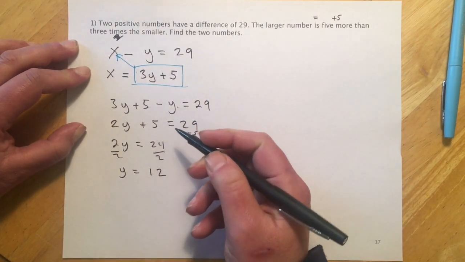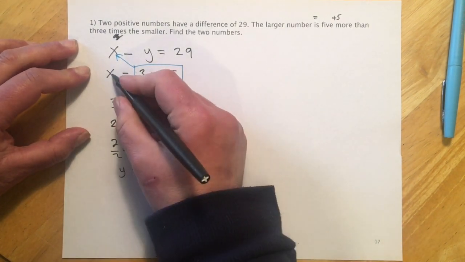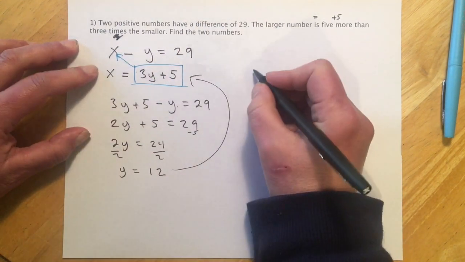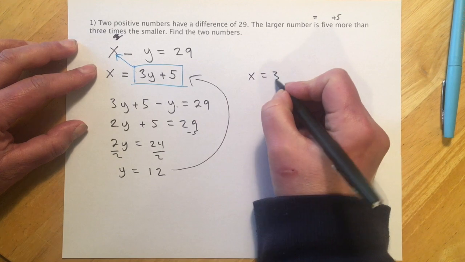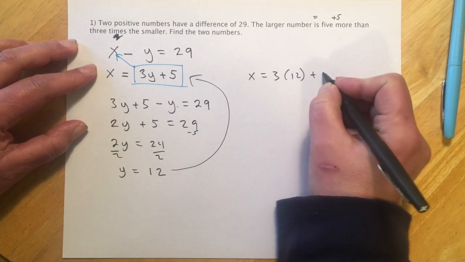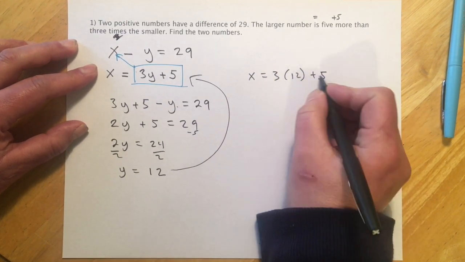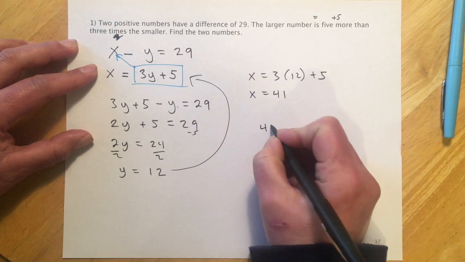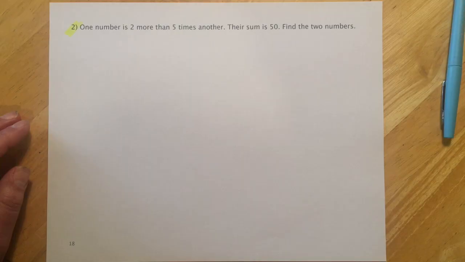And so that was the smaller of the two numbers, and then I can just plug that back in right here and get the x. So x is going to equal 3 times 12 plus 5, and so that's 36 and 5, so x is 41. So our numbers are 41 and 12.